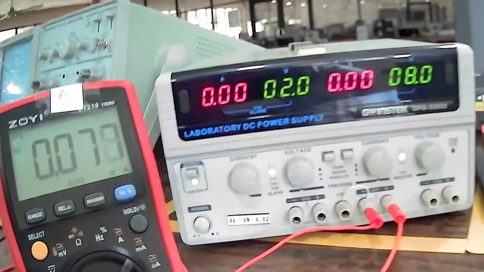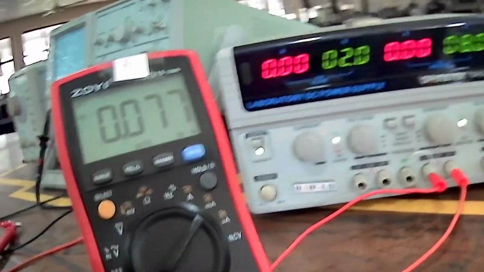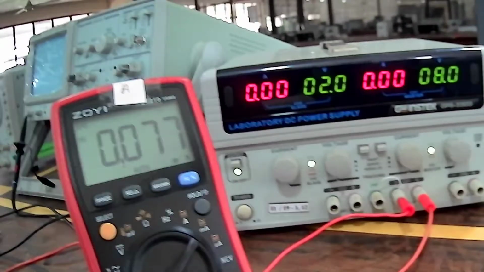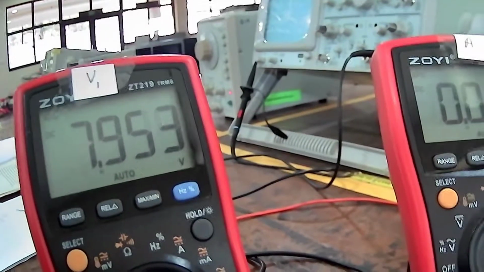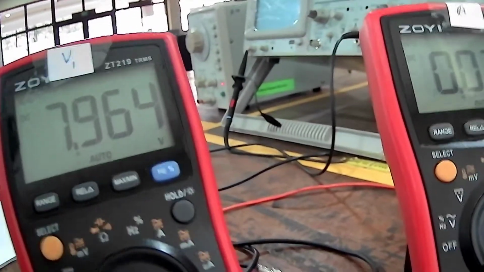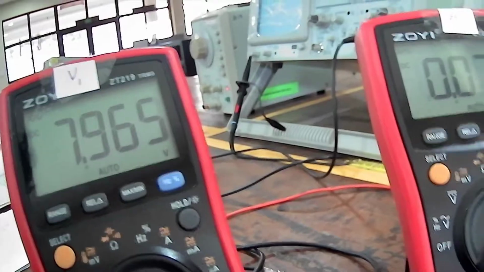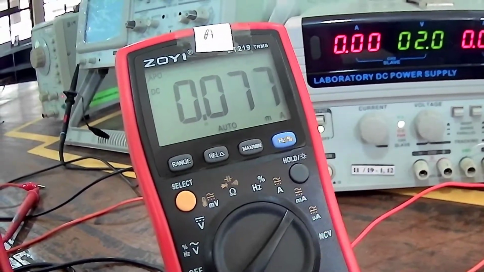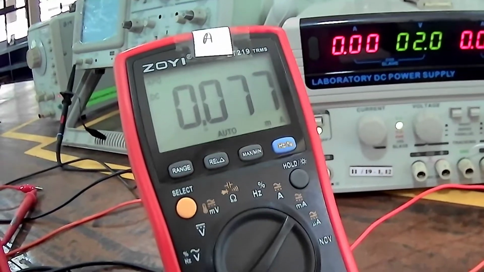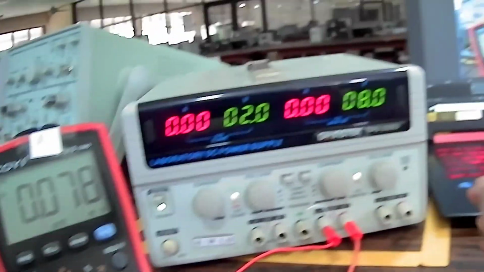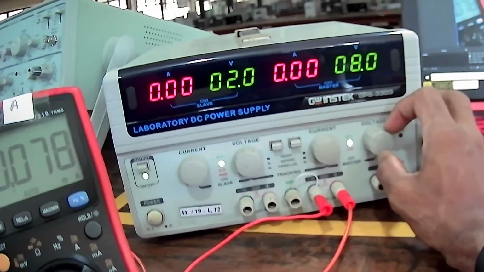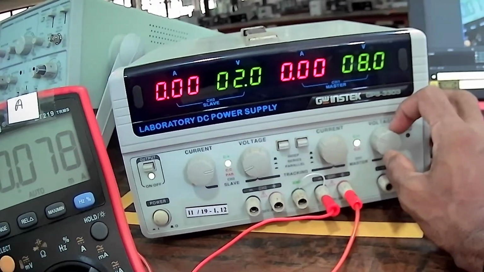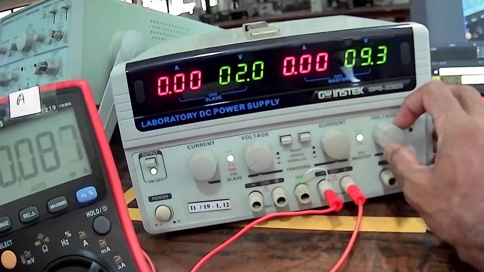Voltage across the power supply is 8. Right, then at that time the voltage across the resistor is 7.9 and the current value across the resistor is 0.077 milliampere. Then we can increase up to 10 volt.